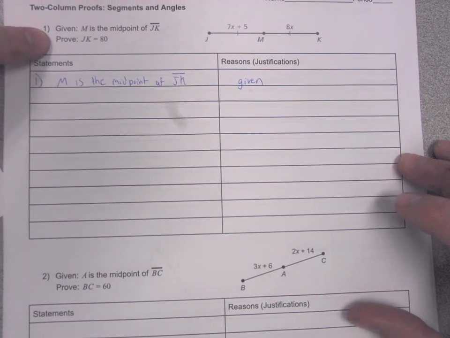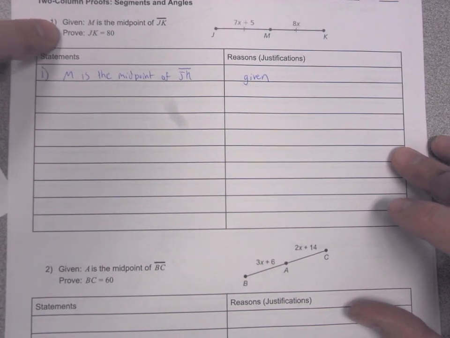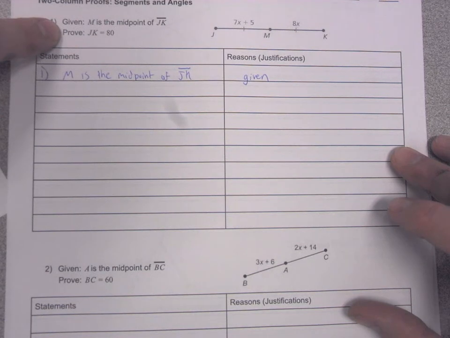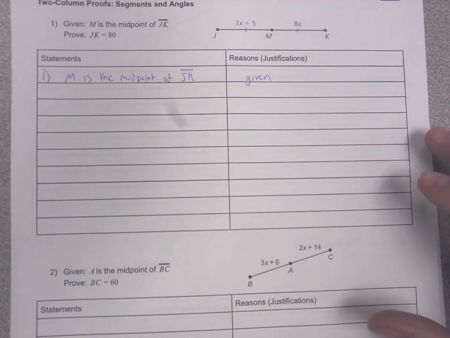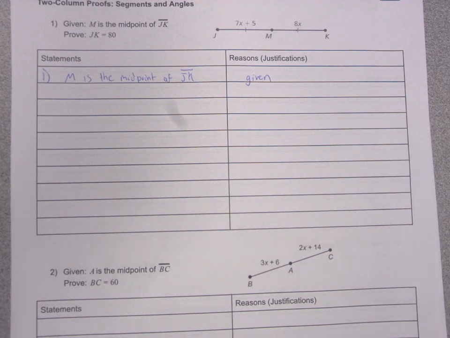Now this is kind of like our thesis statement. We are setting out to prove. We're telling everybody this is what we're going to prove, and so this is going to be the last statement of our proof. Now we got to use logical deductive process to get to the next step.